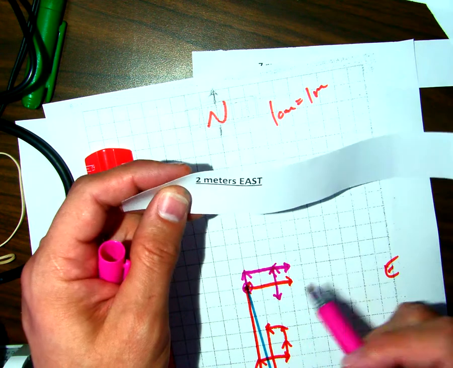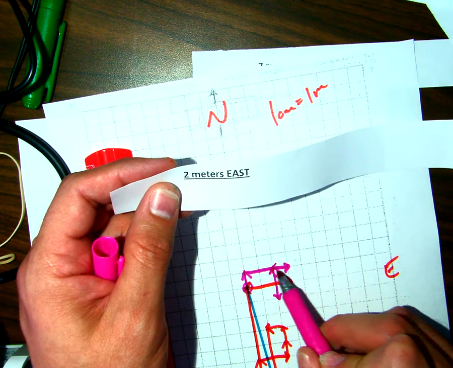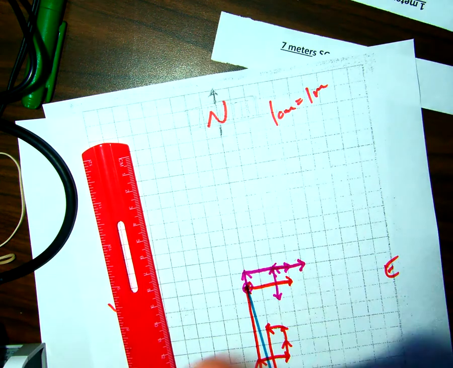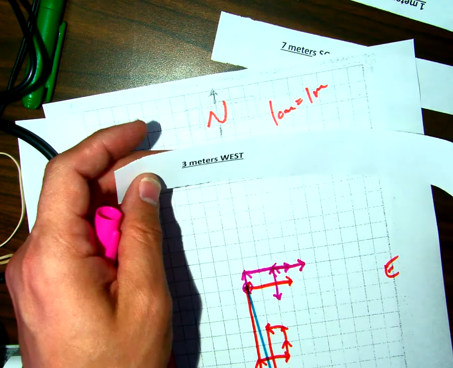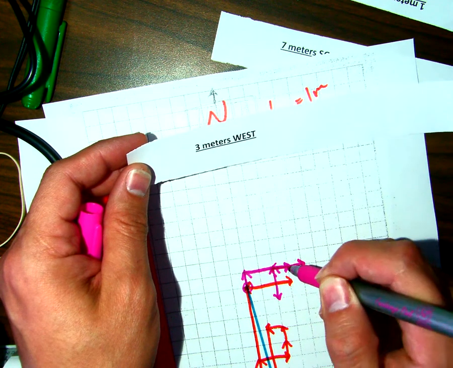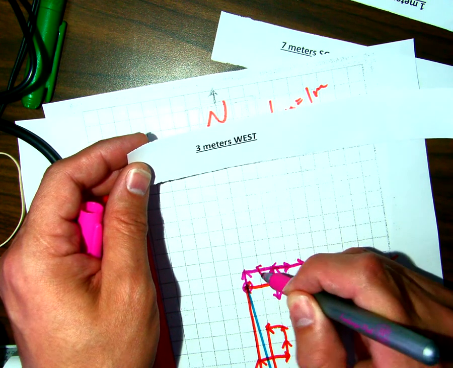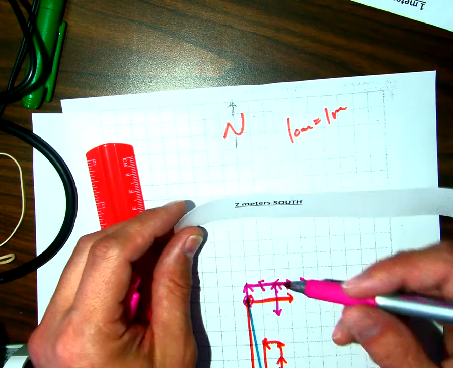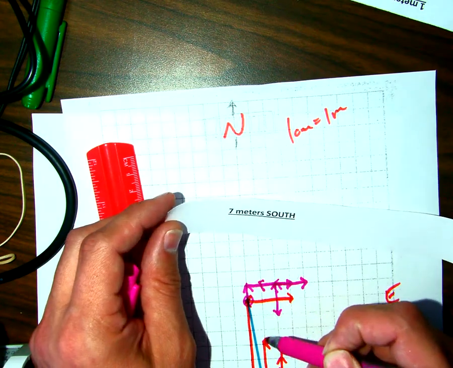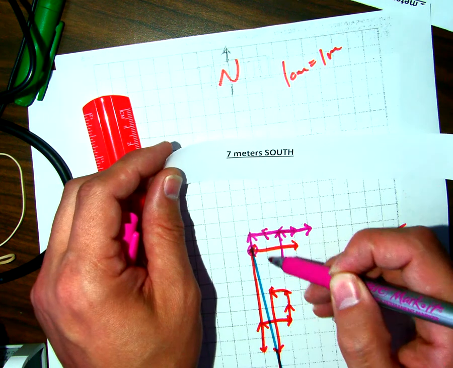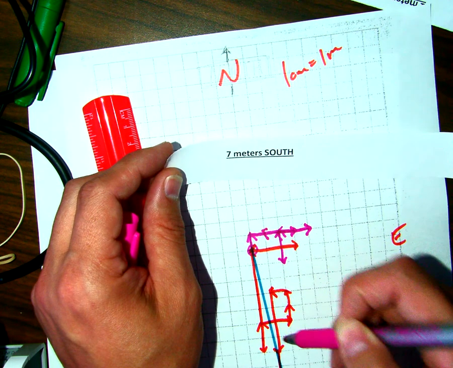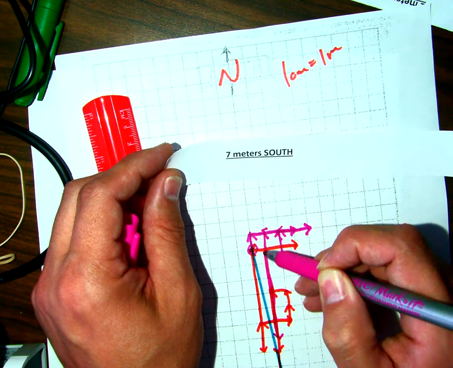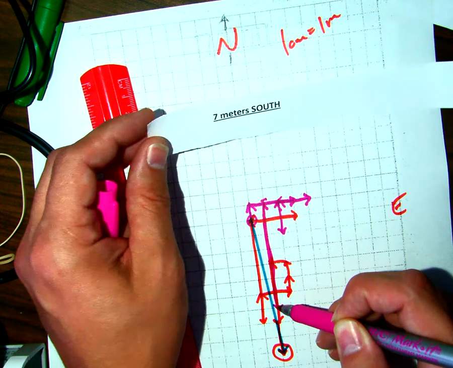The next one says 2 meters east. That's to the right. So 1, 2. Now I'm 2 meters east. Next one says 3 meters west. So I need to go 1, 2, 3 meters west. And I'm back here. Now 7 meters south: 1, 2, 3, 4, 5, 6, 7. There's my vector. It's kind of packed in here, but I'm right here at this point.